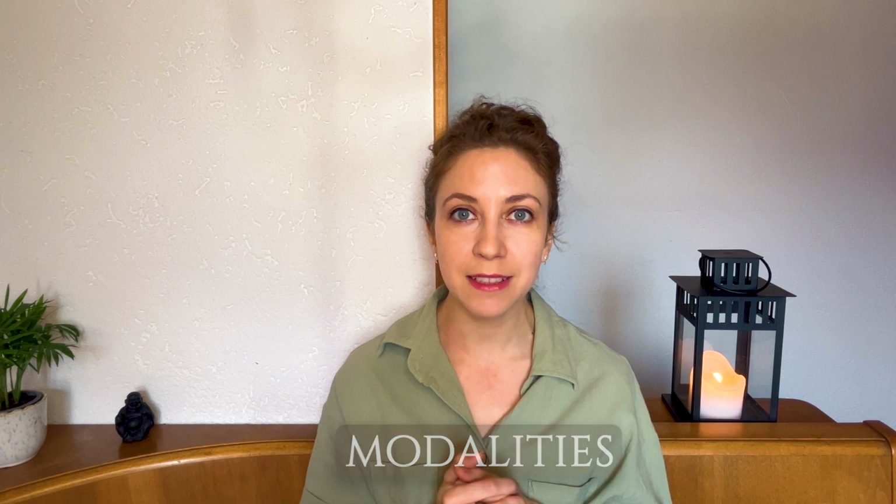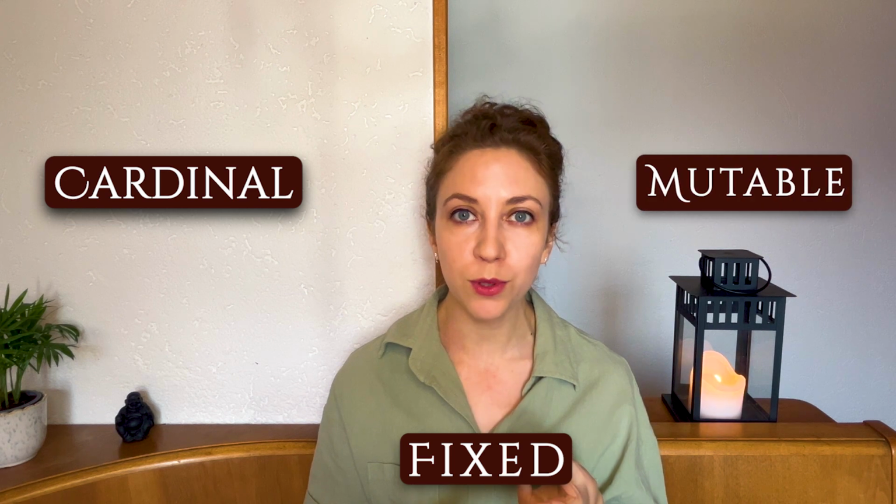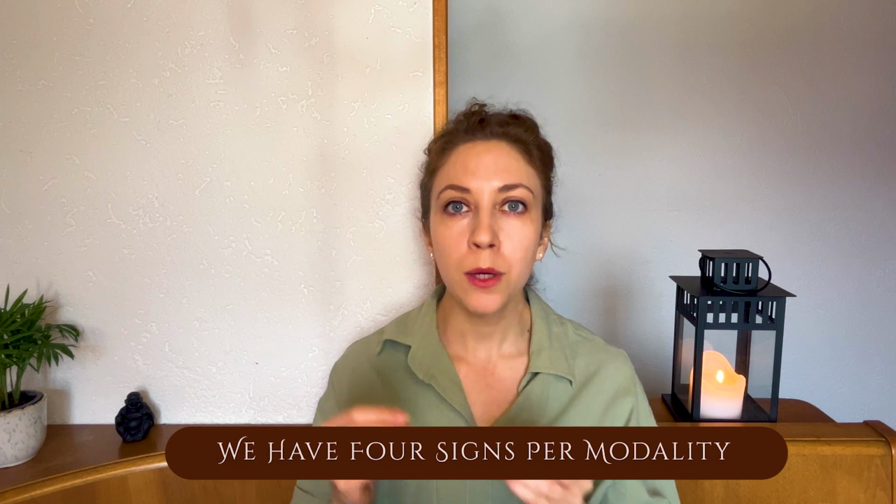And the next category that highlights that difference is the modalities. And there are 3 different modalities. The first one is cardinal, the second one is fixed, and the third one is mutable. The way I look at it is that the modalities express how they do things, while the elements express a little more what these zodiac signs are like. Since there are 3 different types of modalities, it means that we have 4 signs per modality.